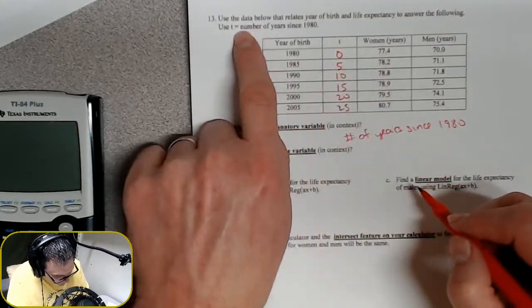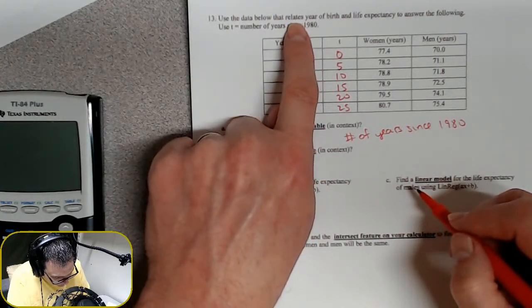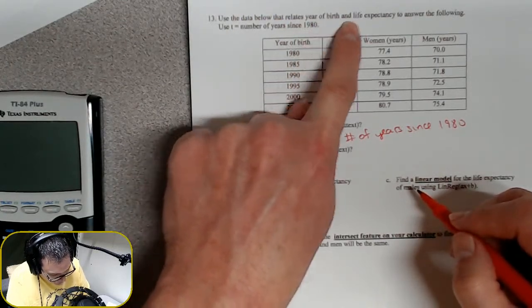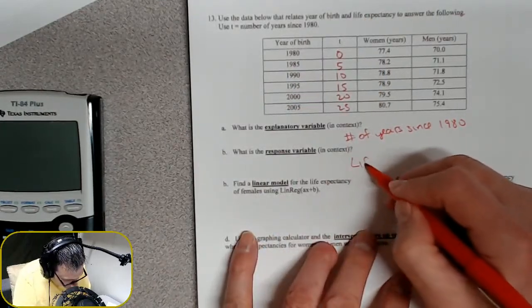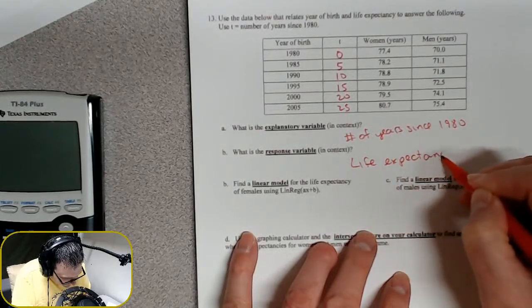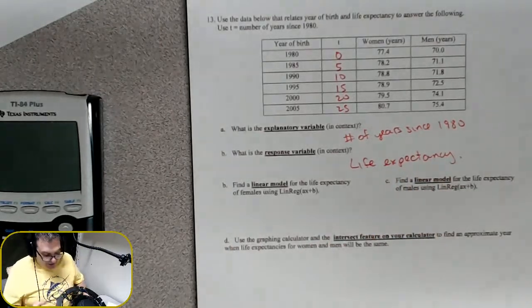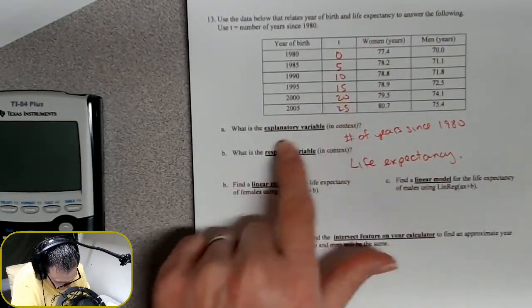And the response variable. There's two different responses. I want to say, hey, if it's 5 years after, what's the response? Is the life expectancy. That's my response. Life expectancy. I say my X, my number of years, X is 15.